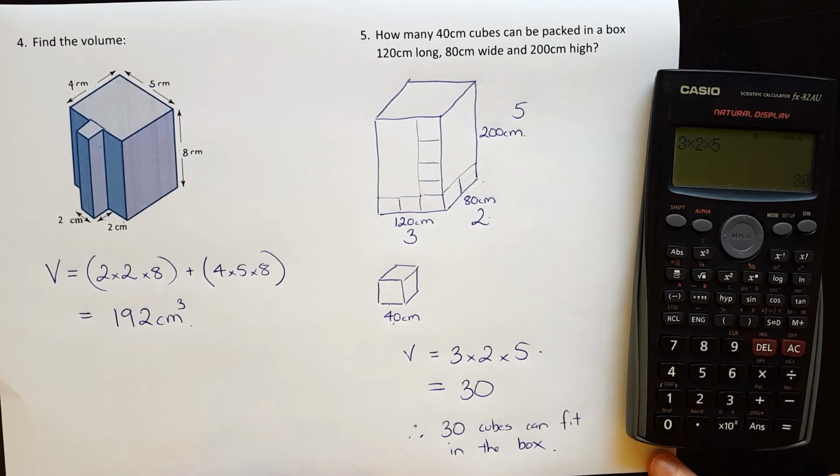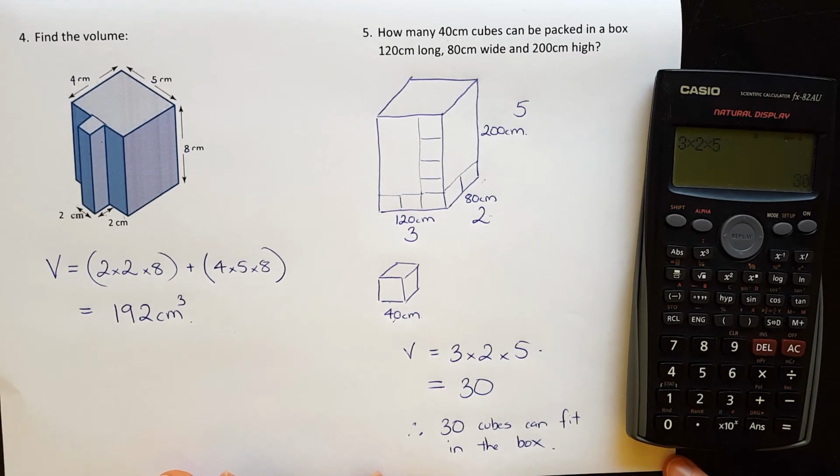Okay, that's the end of my challenge questions today and the end of our chapter on perimeter, area, and volume.